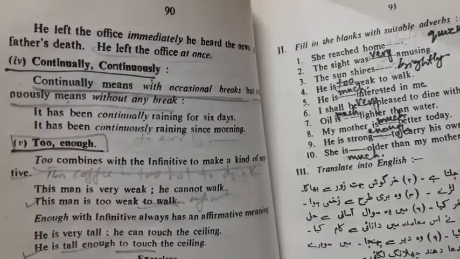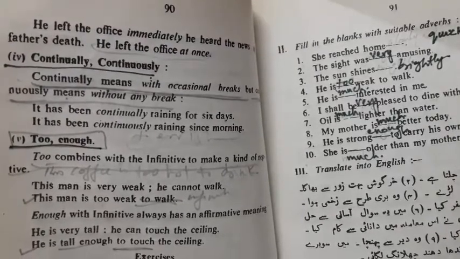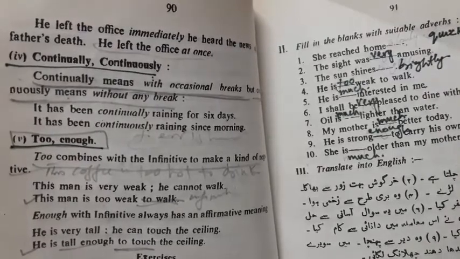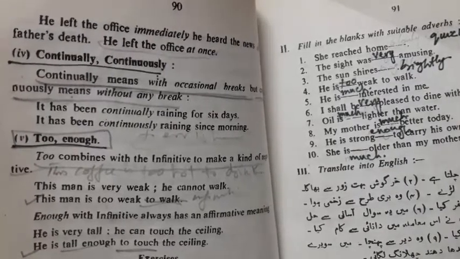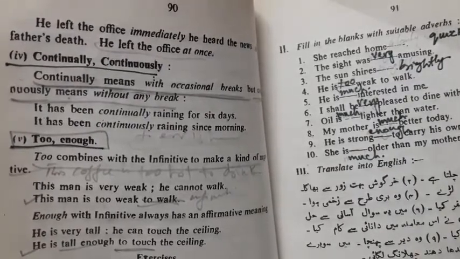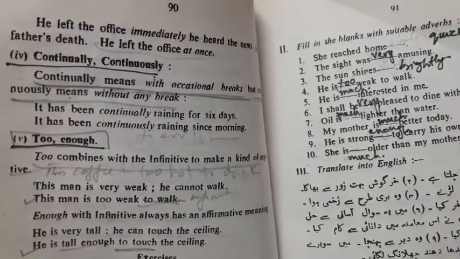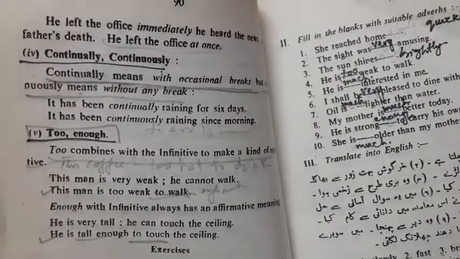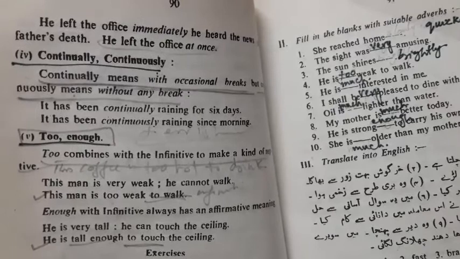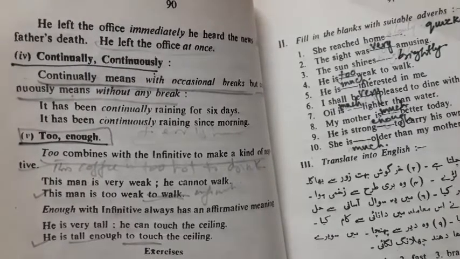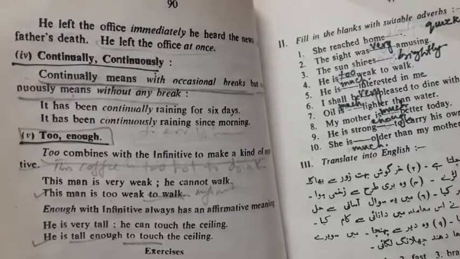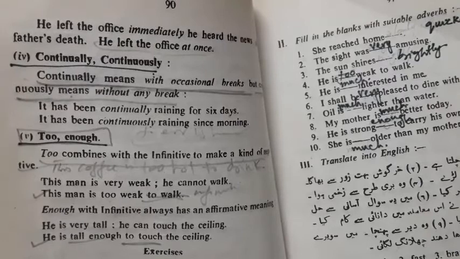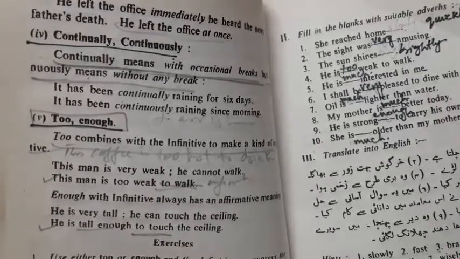When we combine too with an infinitive, the essence of the sentence shows negativity. Like, this man is too weak to walk. Or, as I have already told, this coffee is too hot to drink. It means that the coffee is very hot and no one can drink it. So when we change it, it will be: the coffee is too hot to drink.